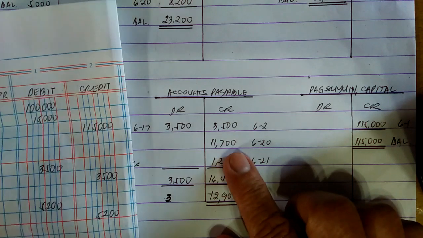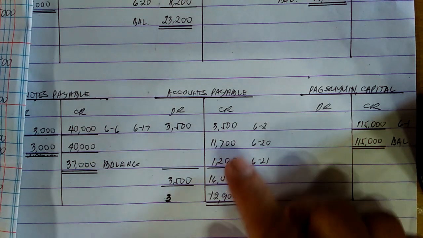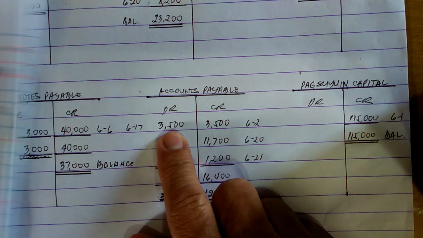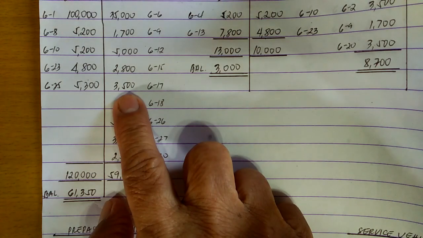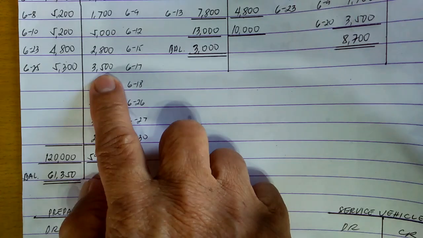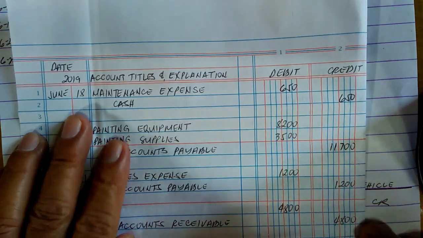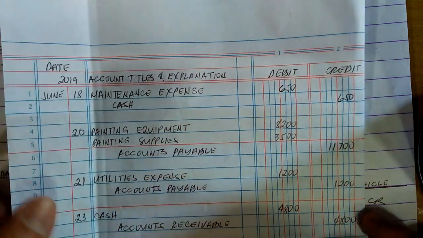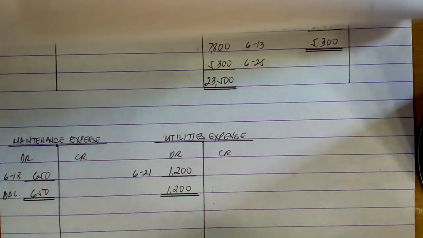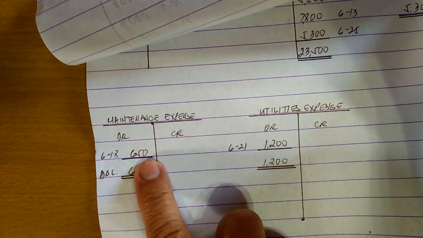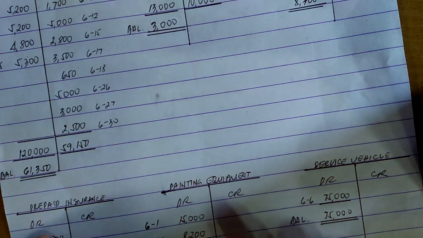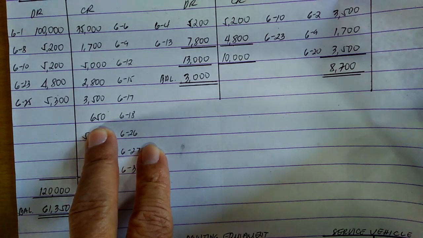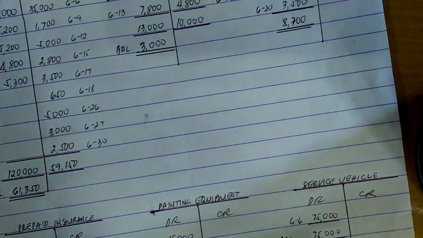Sa T accounts, 17, debit accounts payable 3,500, credit cash 3,500. June 18, debit maintenance expense 650 and credit cash 650. Okay?